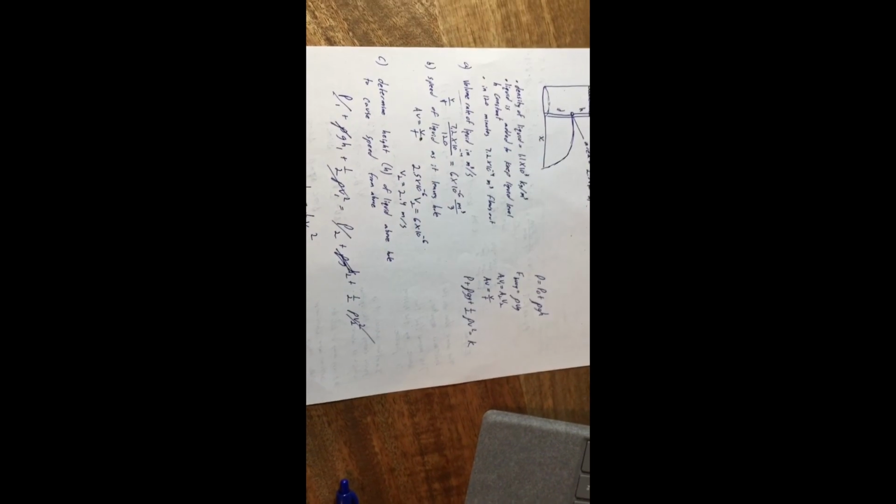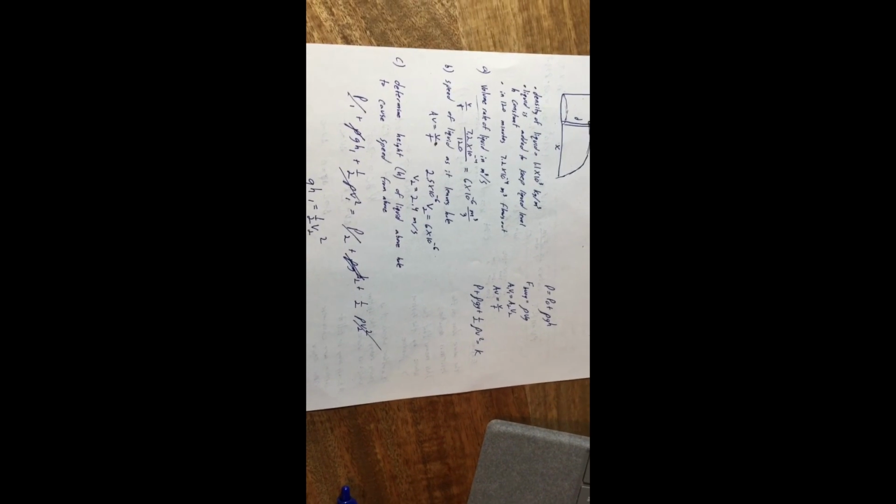So this is how to tackle the problems from the first part of Unit 6 before you get to all the crazy looking diagrams and stuff. Yeah, pretty simple.